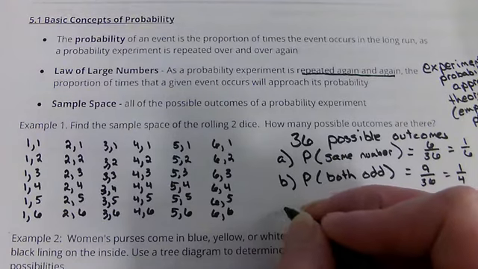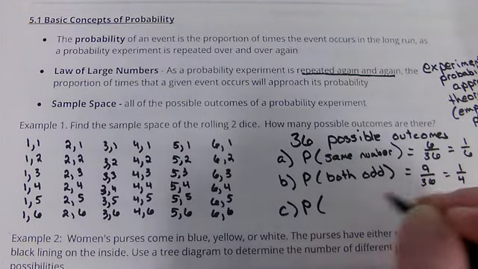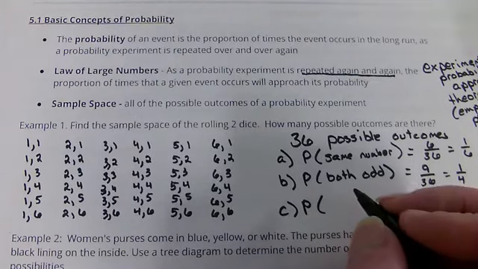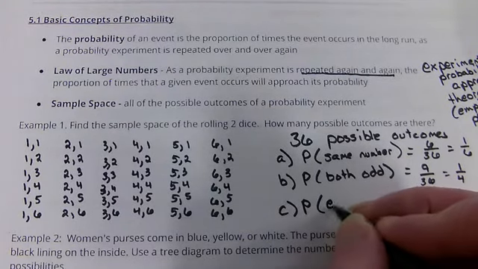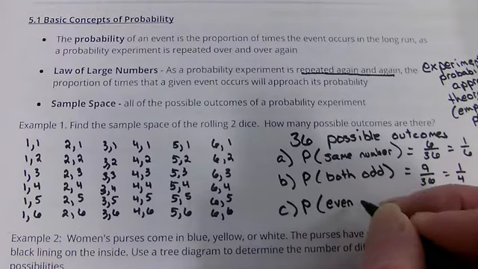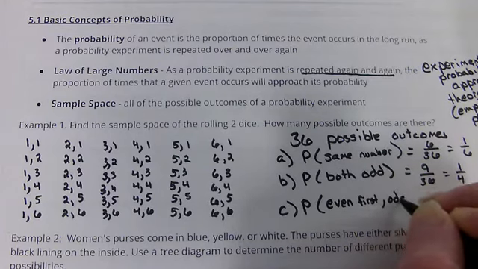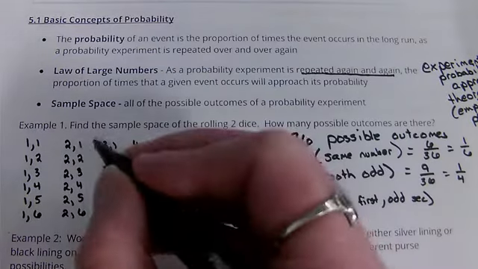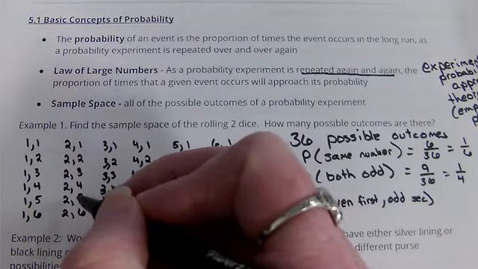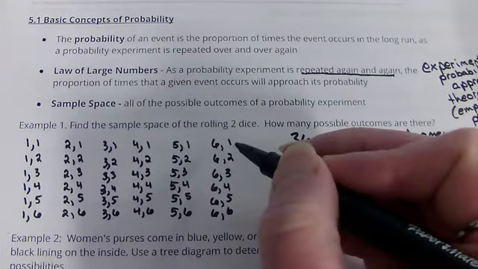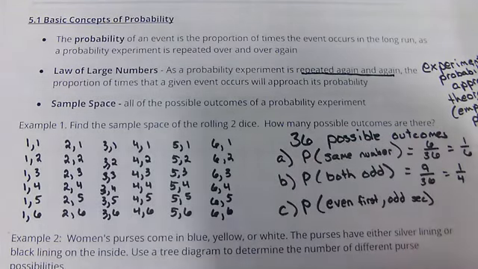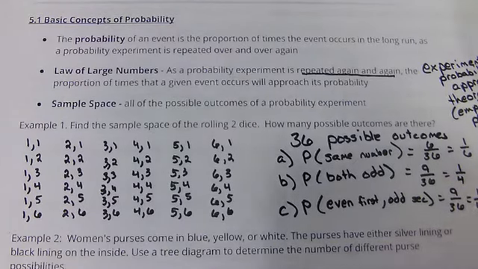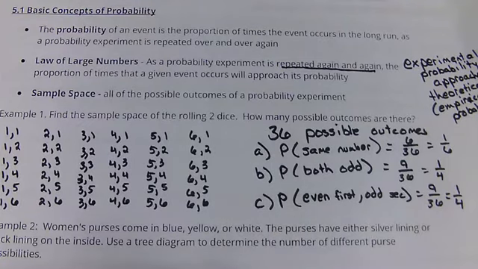What's the probability of getting an even on the first and an odd on the second? So 1, 2, 3, 4, 5, 6, 7, 8, 9. So if you list them all out, sometimes you can just count. And that's why a sample space could come in handy.